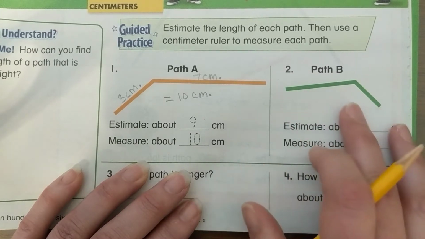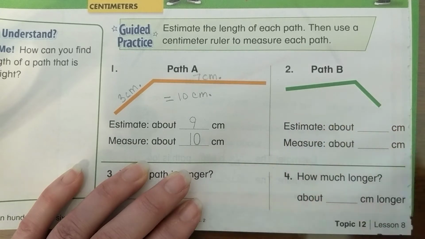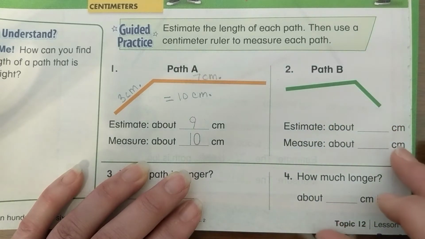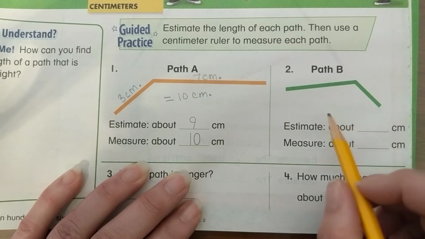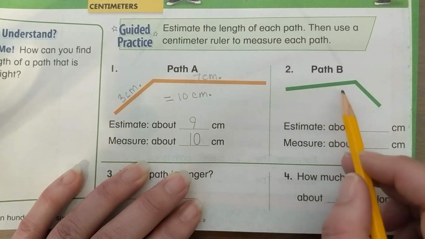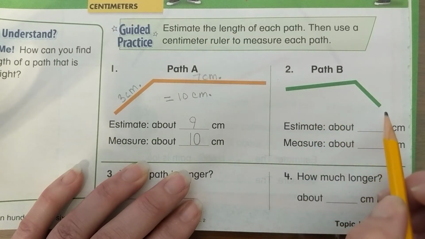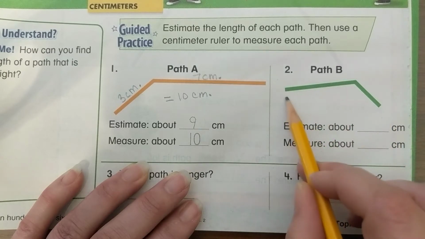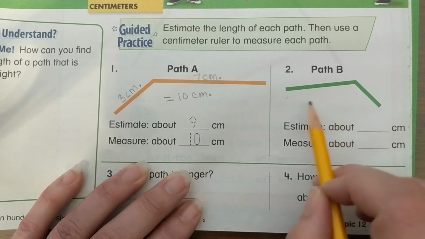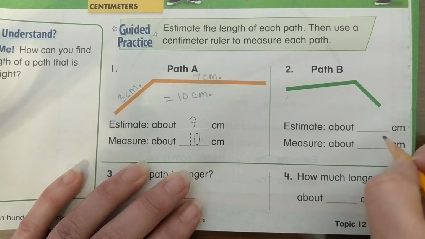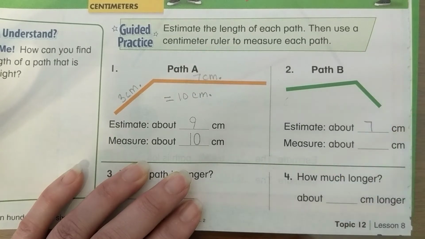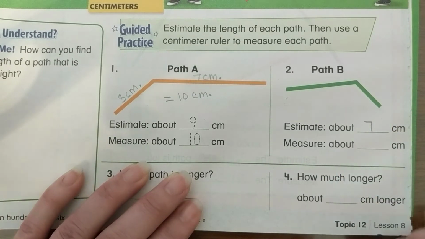So you put your estimate down. I think a good estimate would be about... see, how many blueberries less? Maybe 1, 2, maybe 3 less blueberries. So I'm going to guess 7 centimeters. Okay, let's see how close we were.